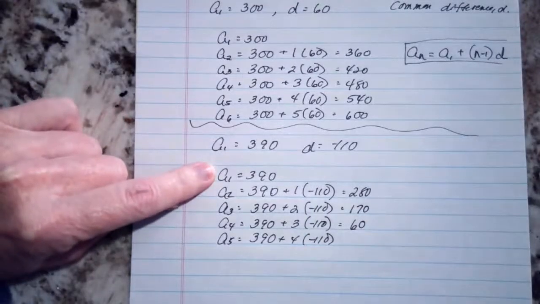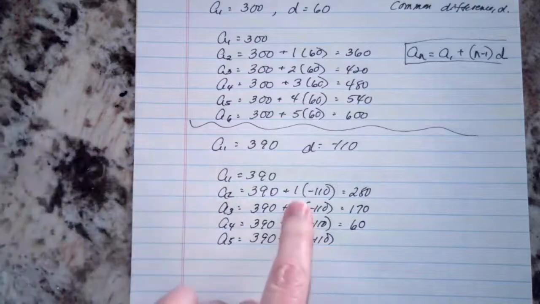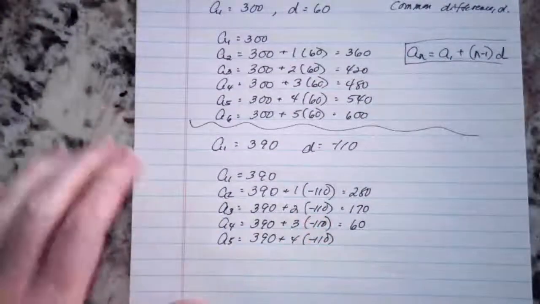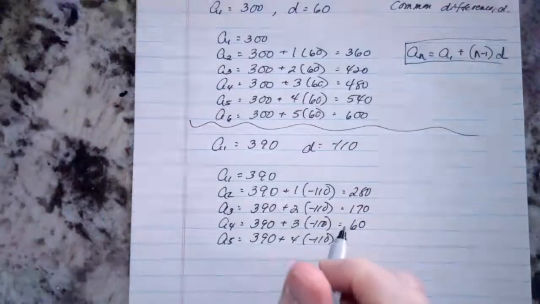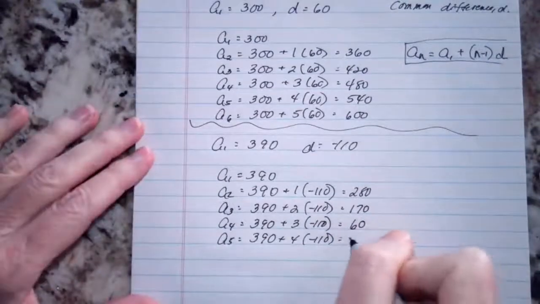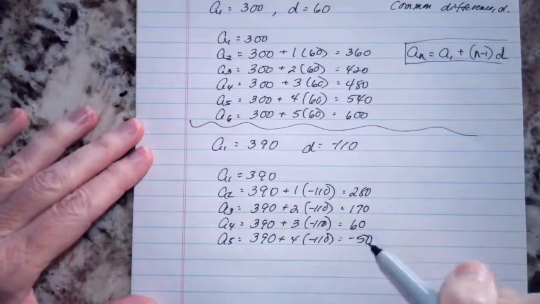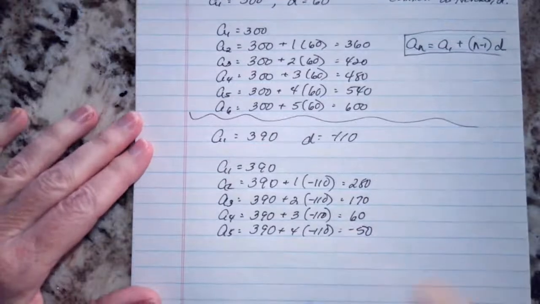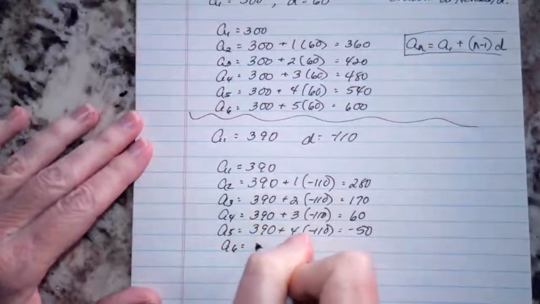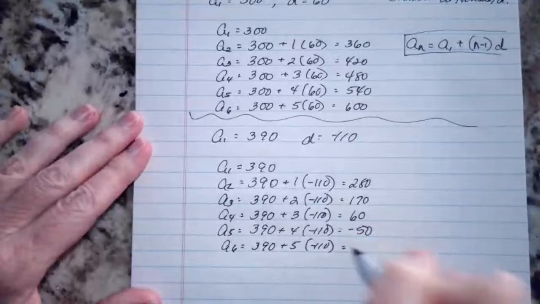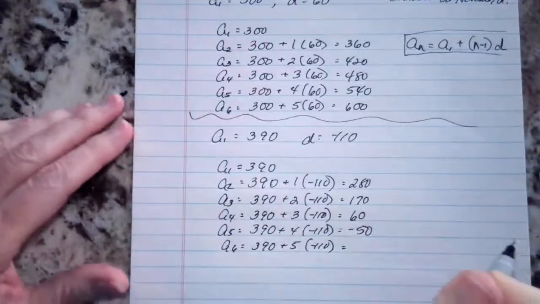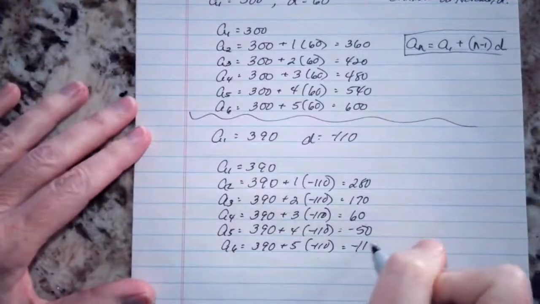The first one is the first term. Each subsequent one will throw in an additional negative 110. So this is negative 440 plus 390, which is just 60 minus 110. And then finally 390 plus 5 times negative 110, which will give us a negative 160.